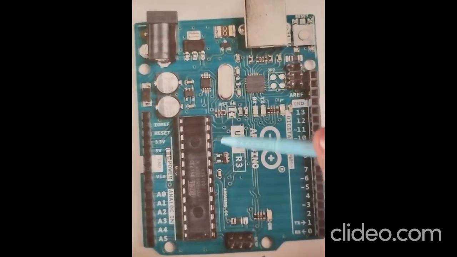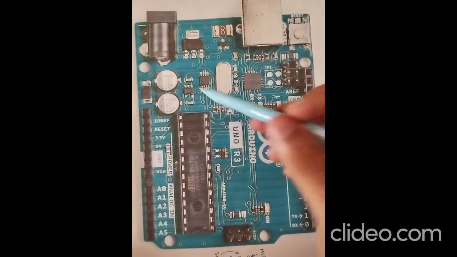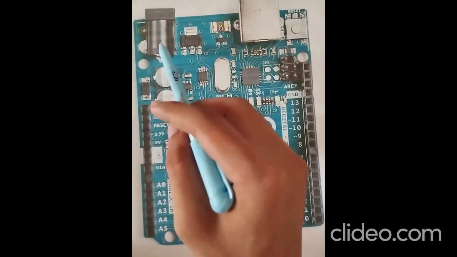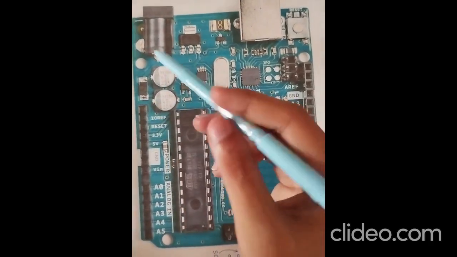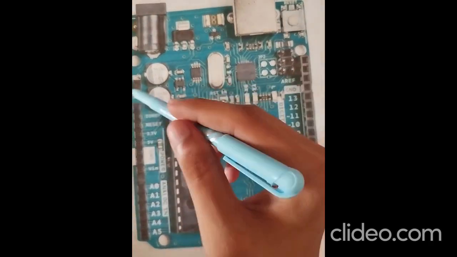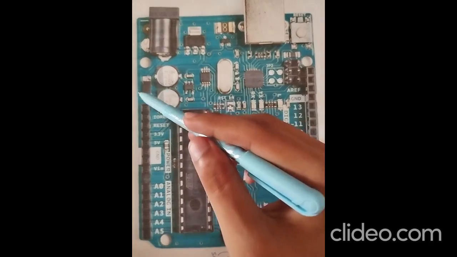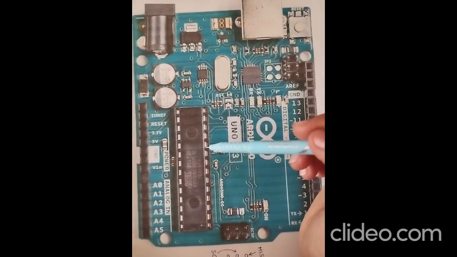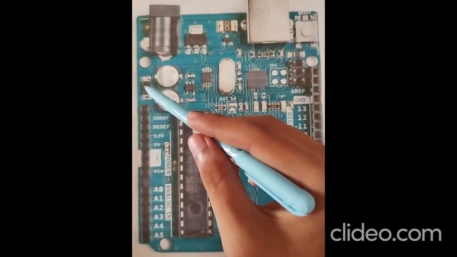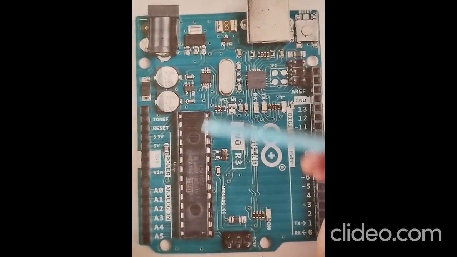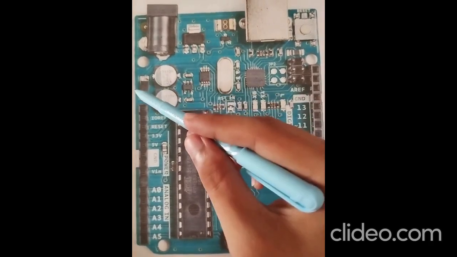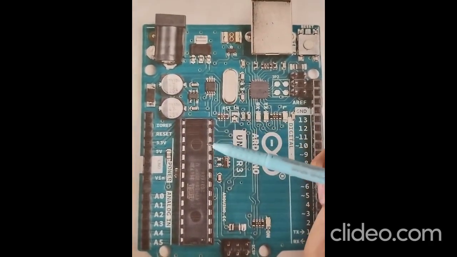Basically, it protects your microcontroller from opposite polarity. Suppose you have provided the wrong polarity here from the DC barrel jack, then without this diode, your microcontroller may get damaged. So this diode is present here to provide protection to this microcontroller. It allows the flow of current in only one direction if the polarity is correct, otherwise it stops the flow of current if the polarity is wrong, right?